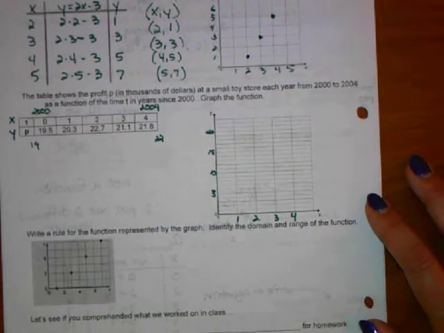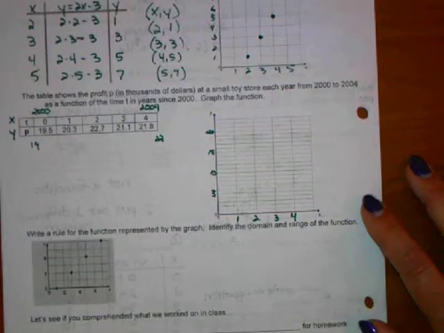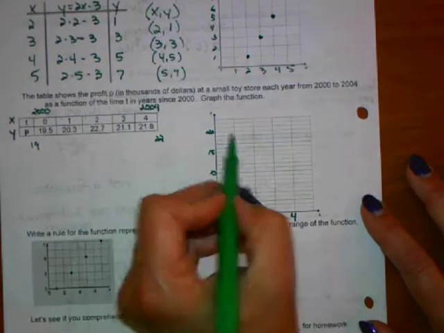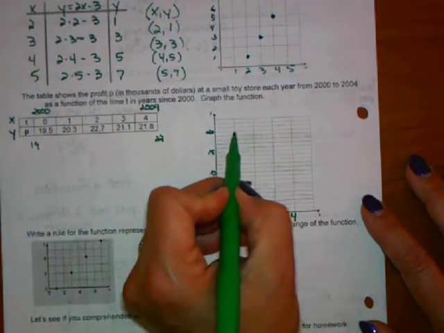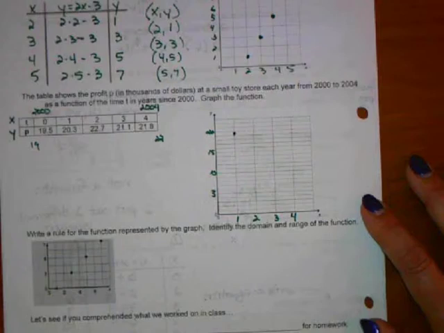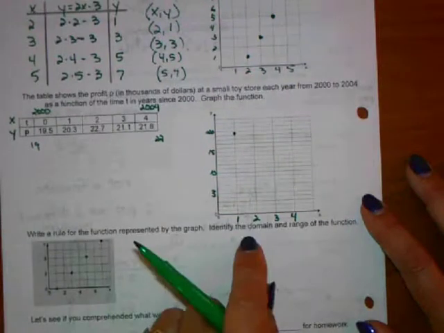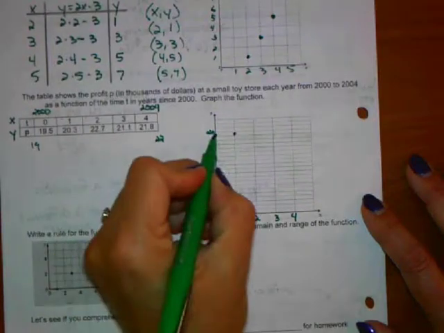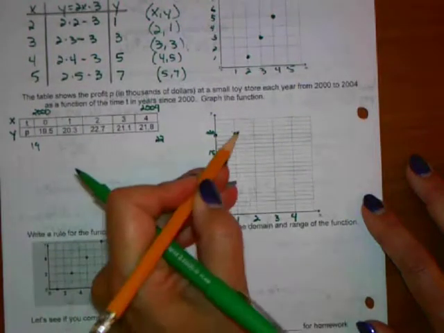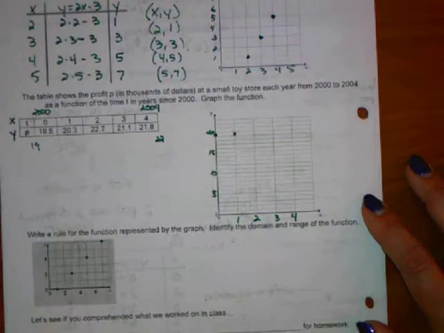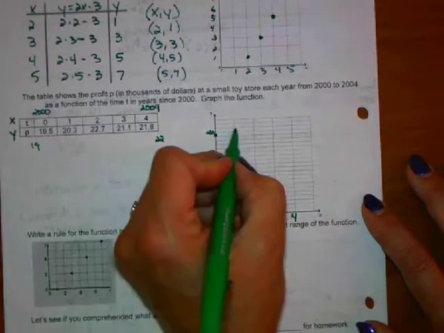Can we graph these points now? They're going to be pretty close together, but that's okay. All right, so let's go over 1 and up 19.5. That's going to be right up here almost by 20. And then, oh, I did that wrong. What did I do wrong? It's supposed to be 0, 19.5. So I'm going to cross that one off with the pencil. Over 1 and up 20.3 is going to be a little bit higher.